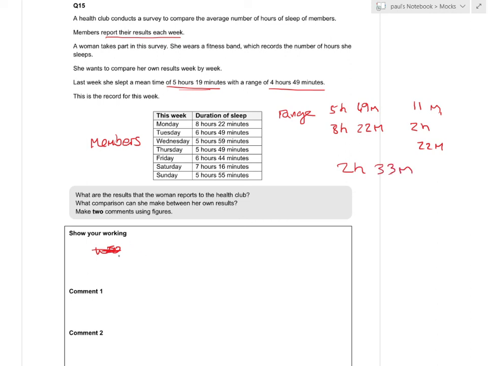So comment 1, woman's range is more than members.